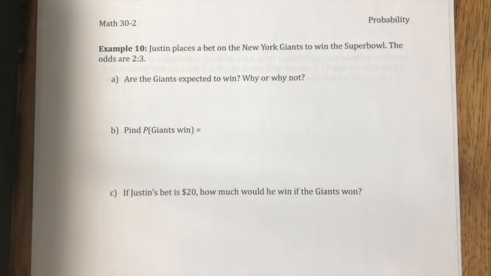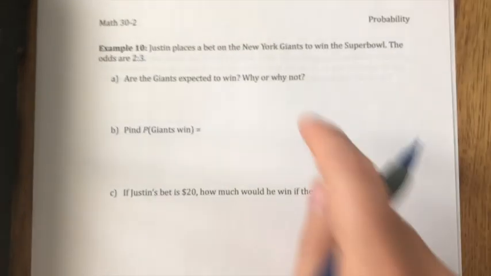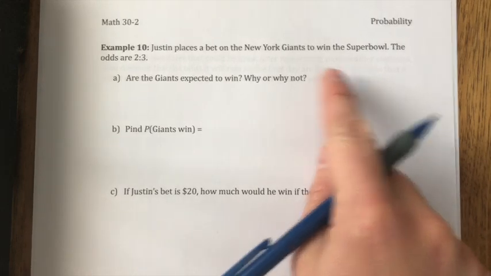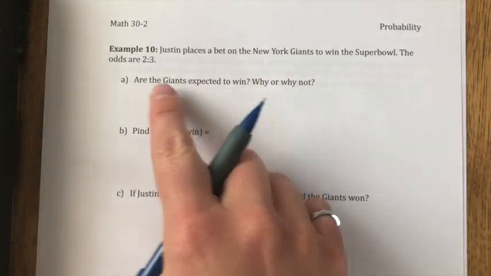Couple more examples. So if Justin places a bet on the New York Giants. This is a very real life example. If you ever go to horse races or if you're betting on sports or anything, this is how they calculate how much you win. So he's betting for the Giants to win. The odds are 2 to 3.